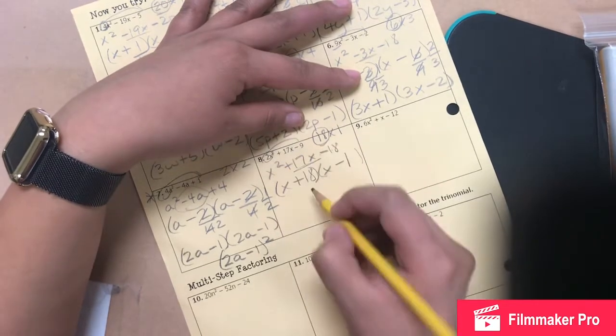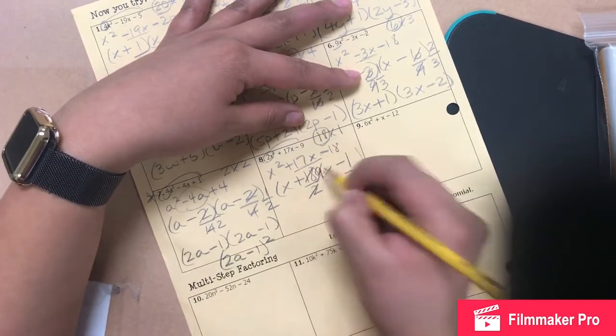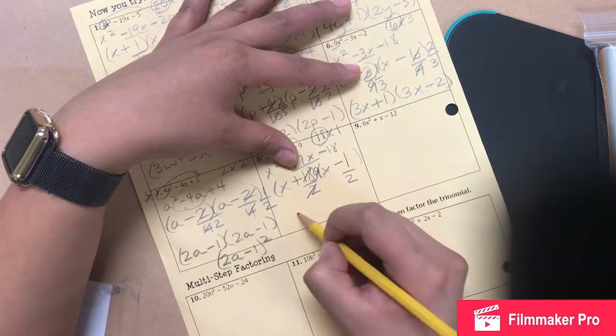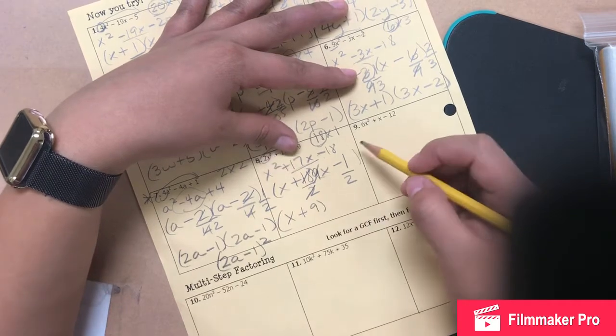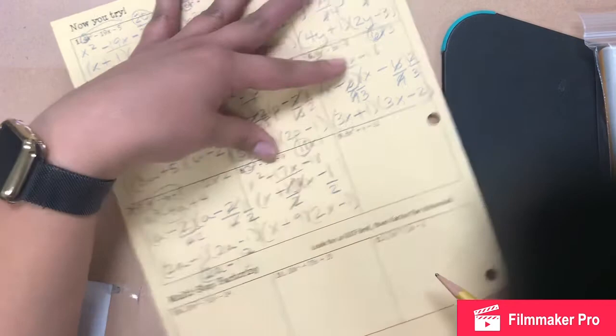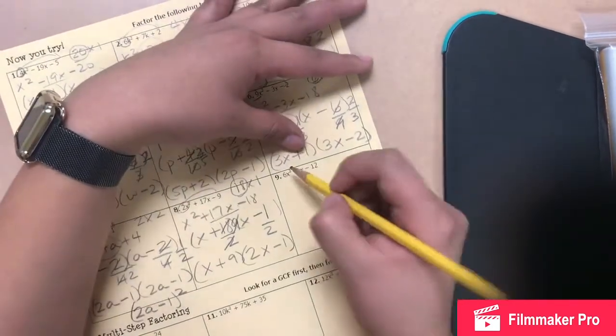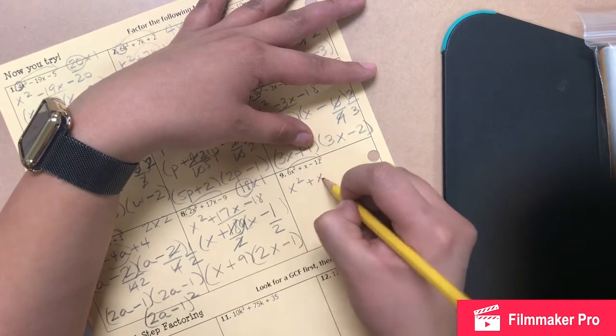I'm going to bring this 2 back to the denominator. 18 over 2 simplifies to 9. So there's nothing to slide on this one. It's just x plus 9. 1 over 2 doesn't simplify, but I'm going to slide the 2 to the front, so 2x minus 1. Last one on these. I'm going to slip the 6 to the 12, so x squared plus x, negative 12.